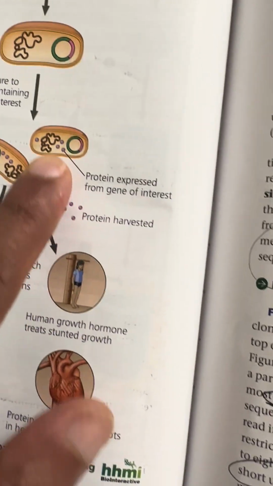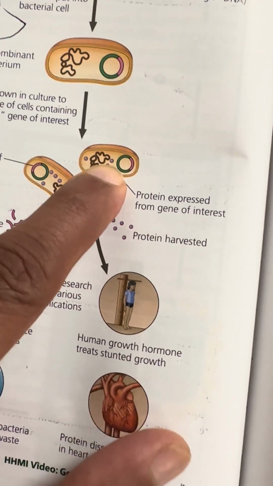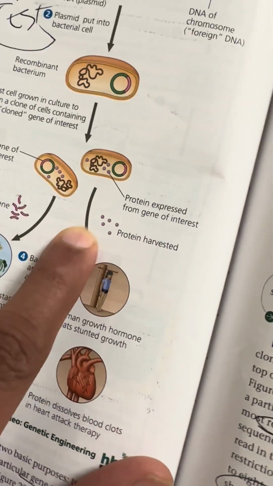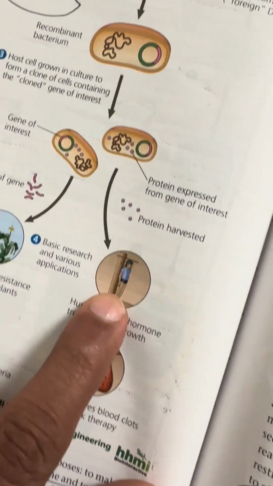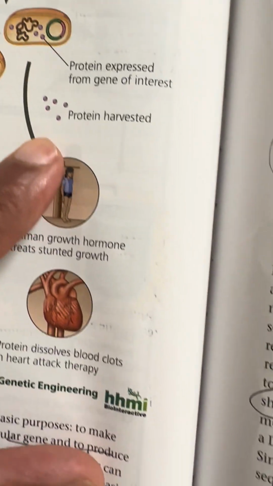Here, they made tons of protein in the bacteria, like a hormone, and then they gave the hormone to a kid who is not growing, and he grows, okay?